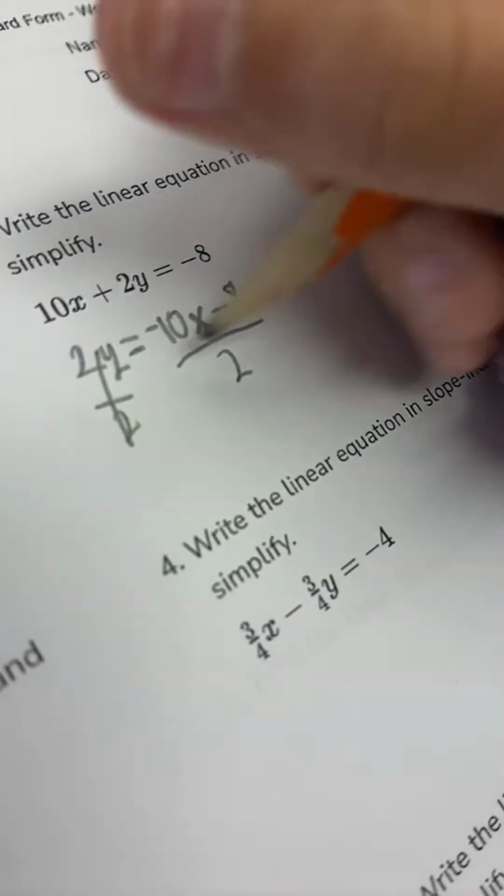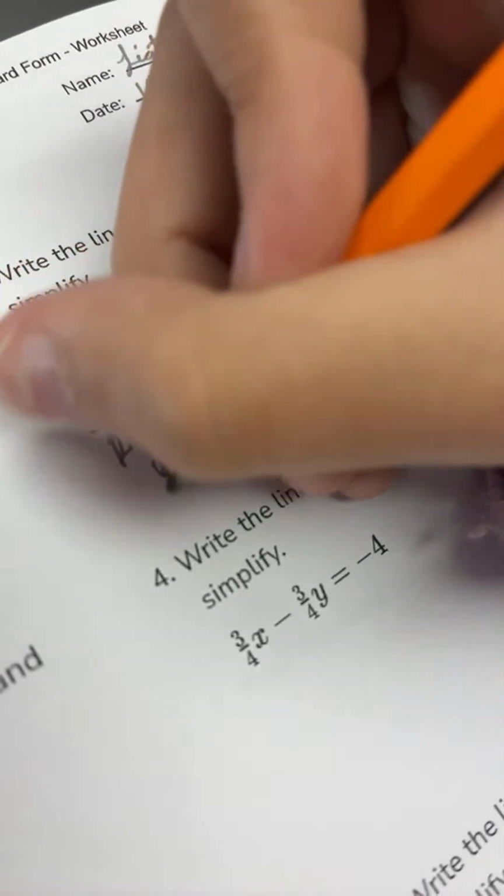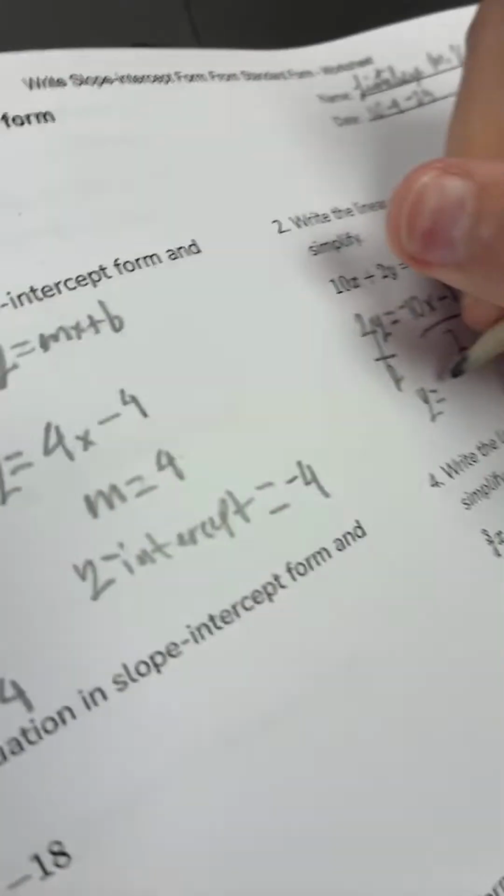Almost fell, guys. Teachers right there. Teachers right there.